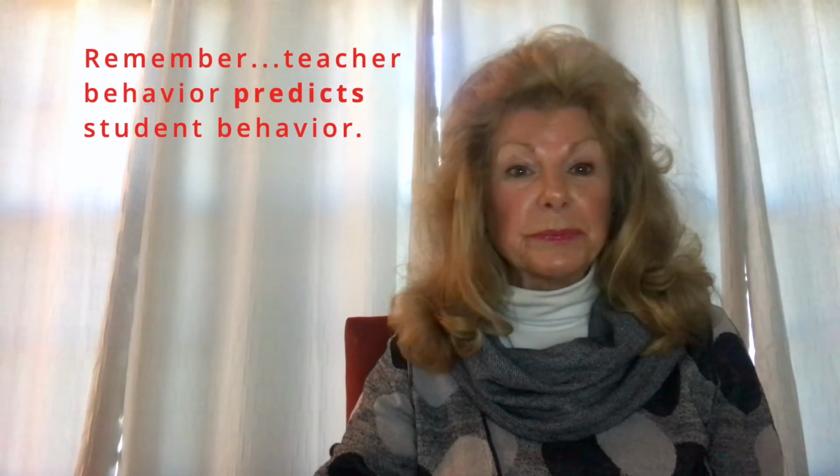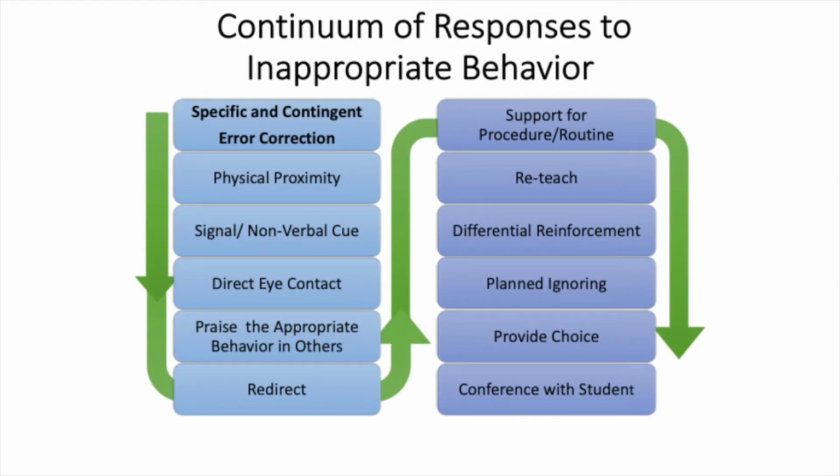Well, first of all, keep in mind that teacher behavior predicts student behavior. So when specific behavior praise and error correction is not doing the job, teachers need other strategies to fall back on. They need a continuum of responses which they can turn to. This chart shows a sample list of a continuum of responses. These are not new to educators. It's just that we forget to use them. So we need to have them readily available so we can refer to them when needed.